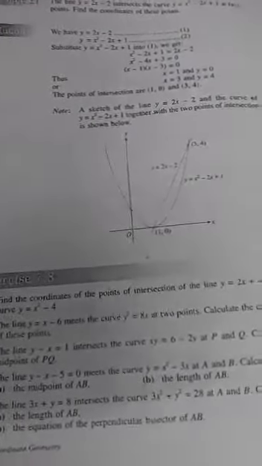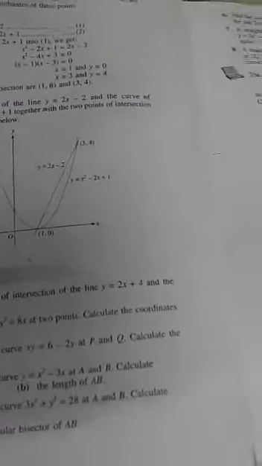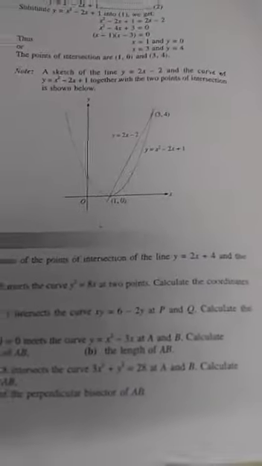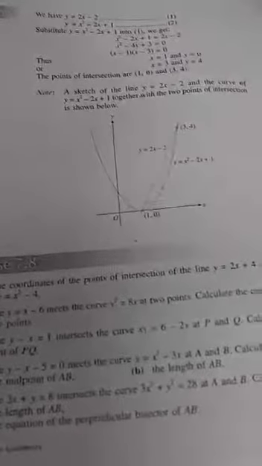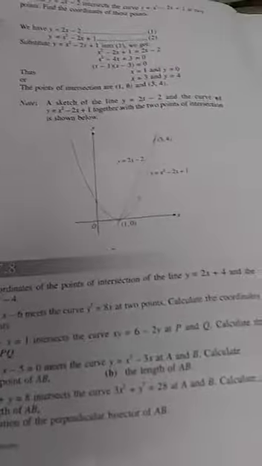Question 1 is to find the coordinates of the point of intersection of the line y is equal to 2x plus 4. This is the line. Now where is the curve? Okay, here's the curve: y is equal to x square minus 4.